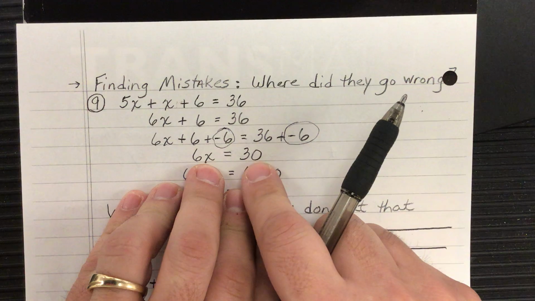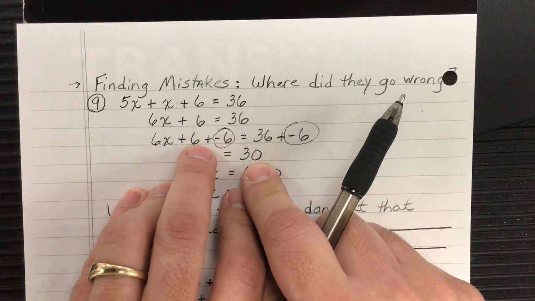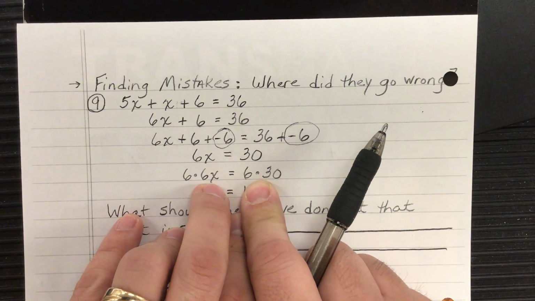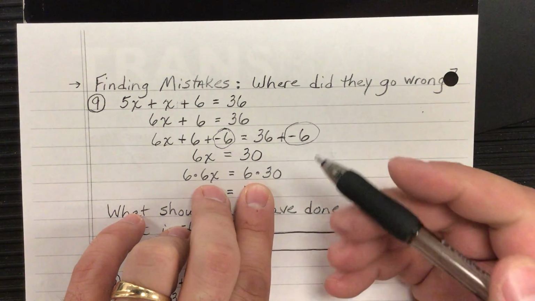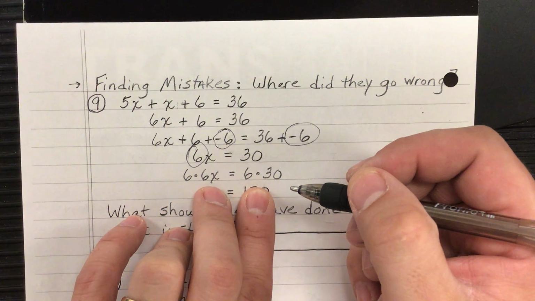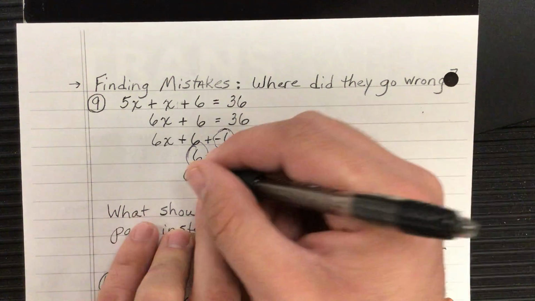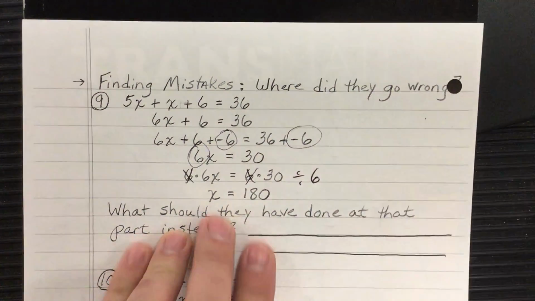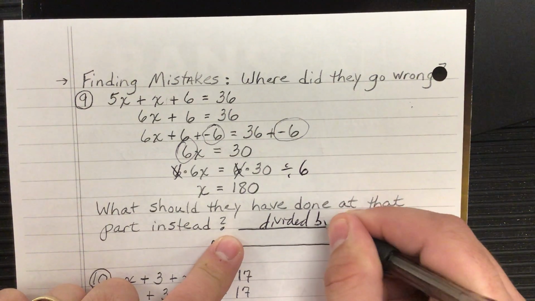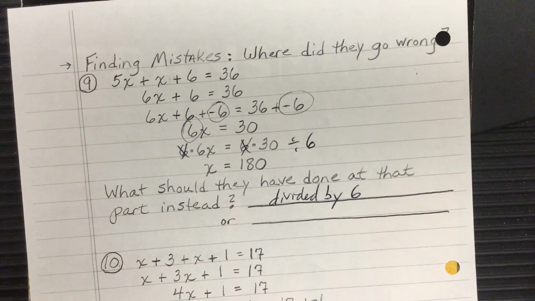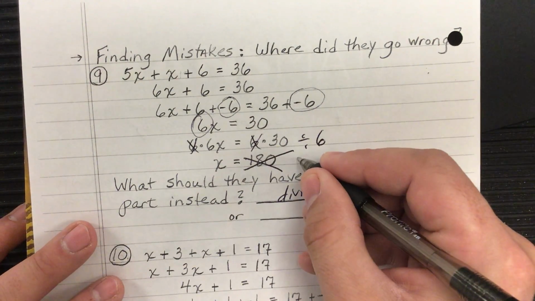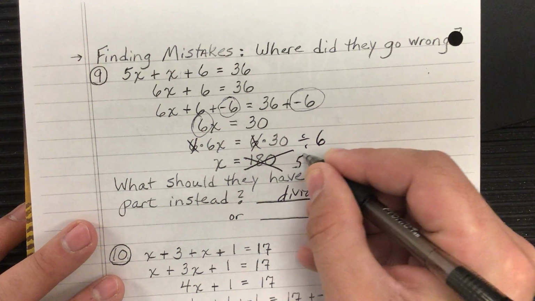Is 36 minus 6 30? Yep. If I take the 6's off here, do I get 6x? Yep. Yeah, that looks fine. Then what'd they do? 6 times 6x. Okay, they multiplied by 6, is that right? No, we were supposed to divide it. Yeah, divide by that number that's in front. So you're supposed to divide by 6, not multiply by 6. What should they have done at this part instead? Divided by 6. Answer should have been 30 divided by 6, which is 5.